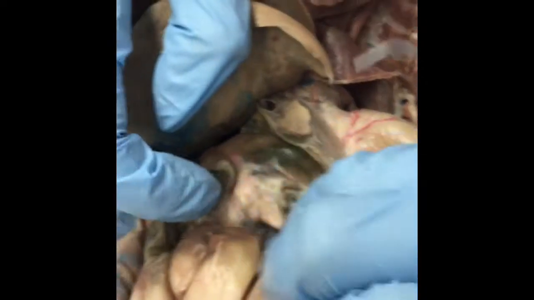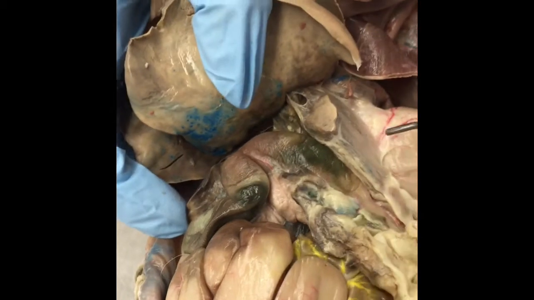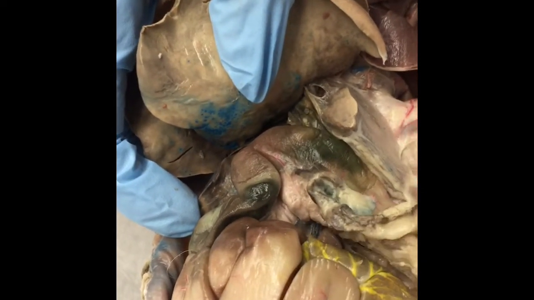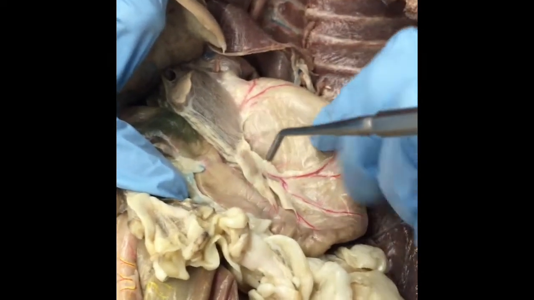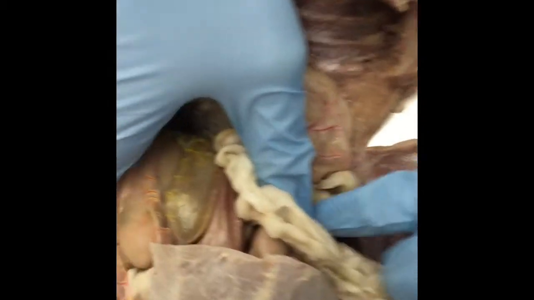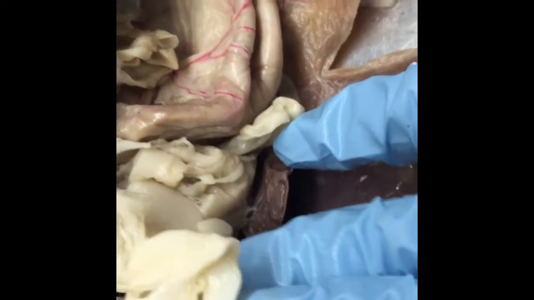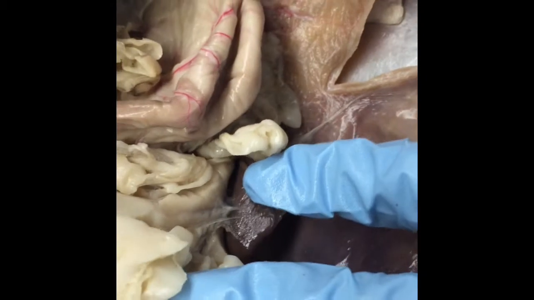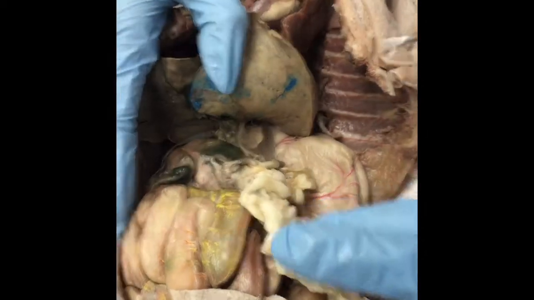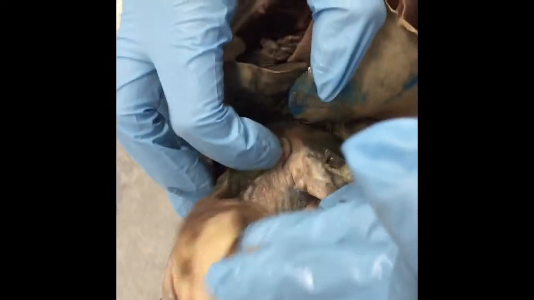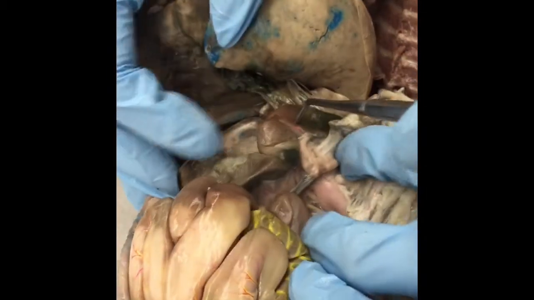And what is this called again? The lesser omentum. Right here, the lesser omentum connects to the lesser curvature. And then we have the gastrosplenic ligament, so it attaches from the greater omentum to the spleen, which is right there. And this is the beginning of the duodenum from the stomach.